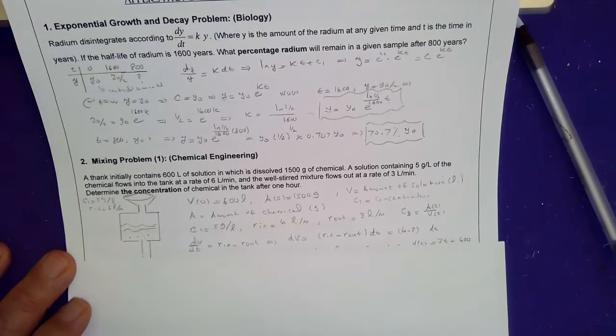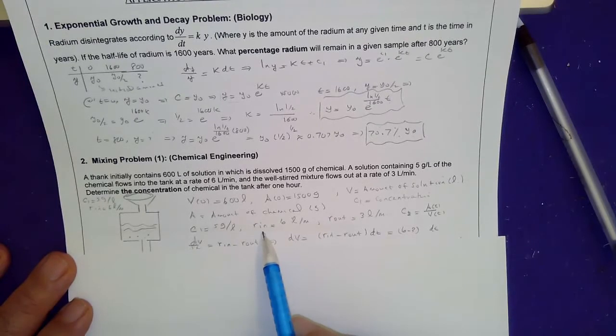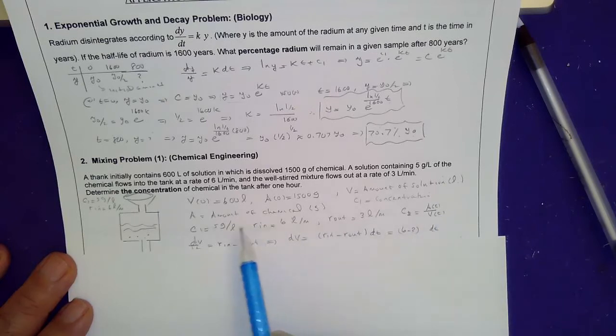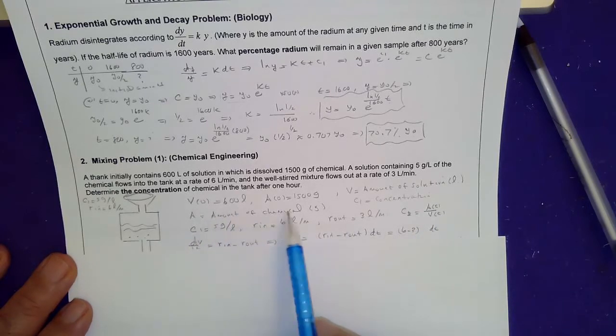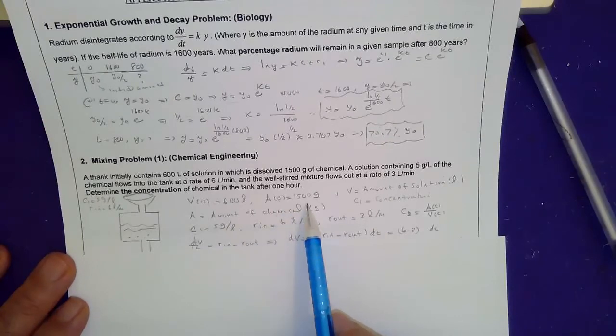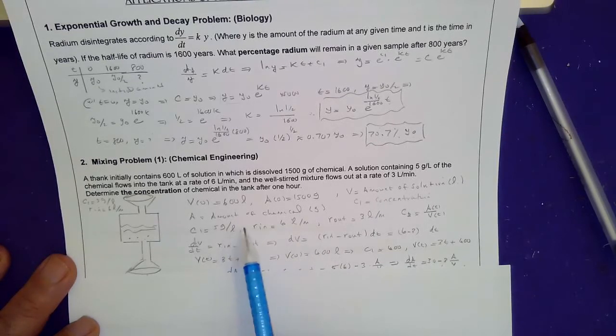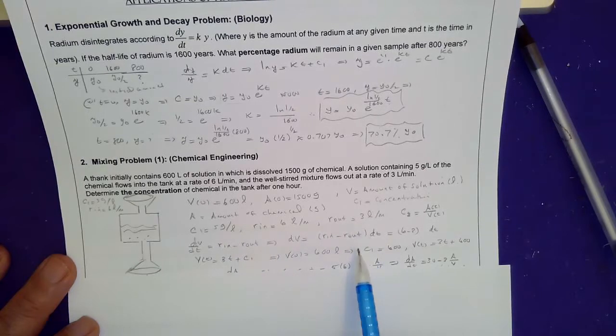Okay, so we have C1 equals 5 grams per liter. R in is 6 liters per minute. R out is 3 liters per minute, and C2 is variable. Initial amount of solution is 600. Initial amount of chemical is 1500. So now we have a formula. dV/dt, that means how fast the solution changes, is the rate at which the solution goes in minus the rate the solution comes out of the tank. We know R in is 6, R out is 3, so 6 minus 3, dV/dt equals 3.